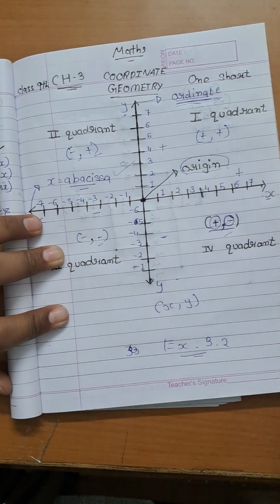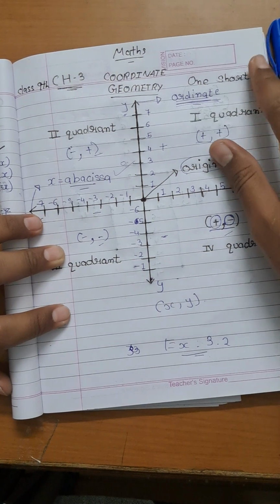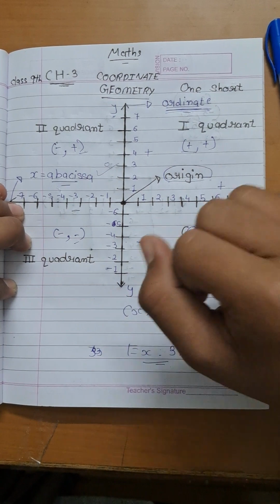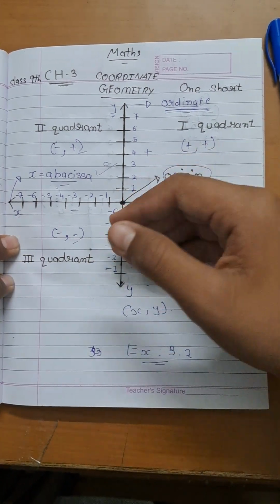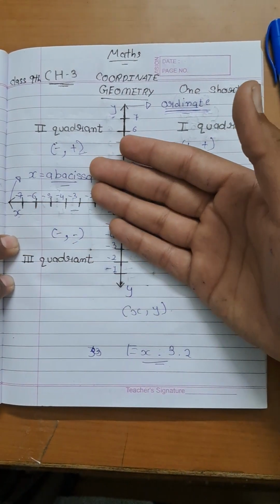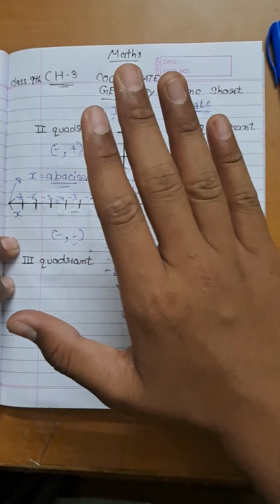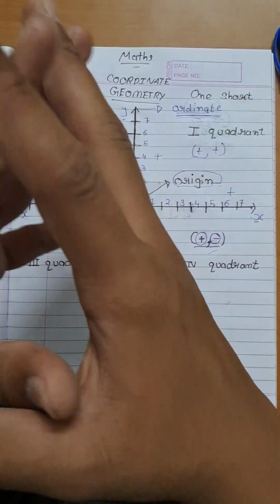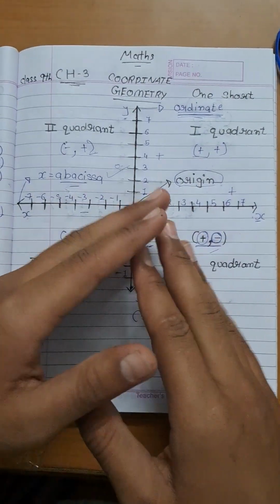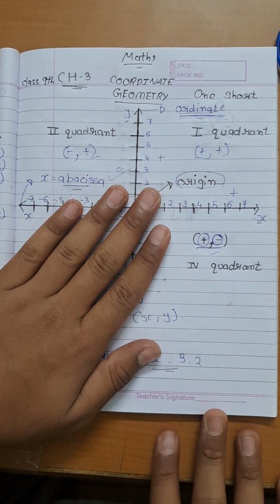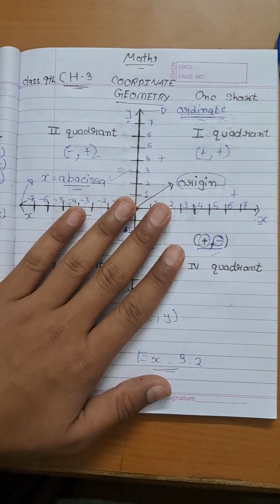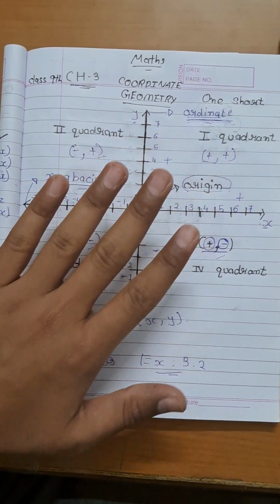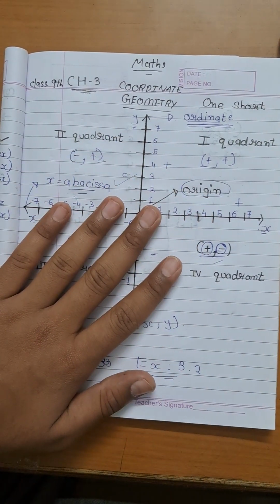I am not going to waste our time, because the exam is near and we have to complete more and more chapters in less time. So let's start with 3.2. Okay students, I hope that you are able to know what the chapter is about, and let's start with 3.2.